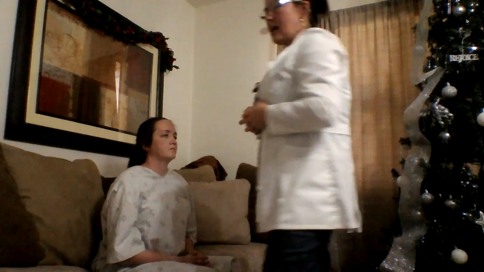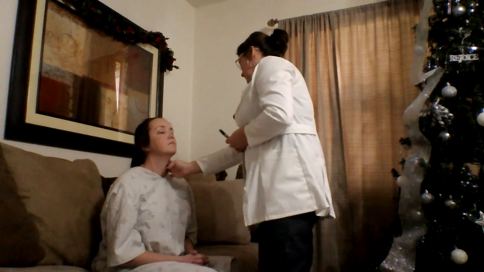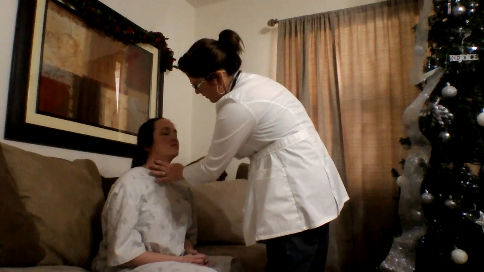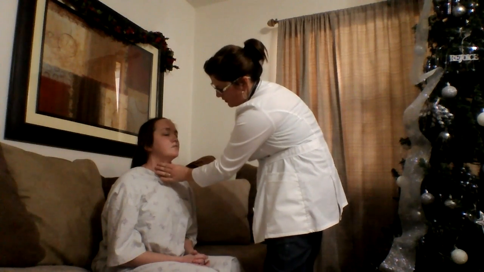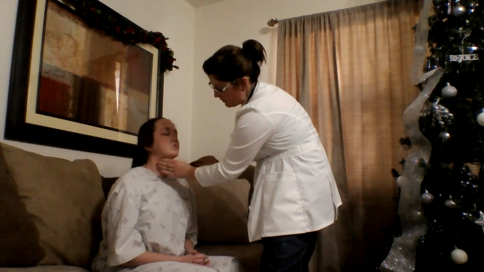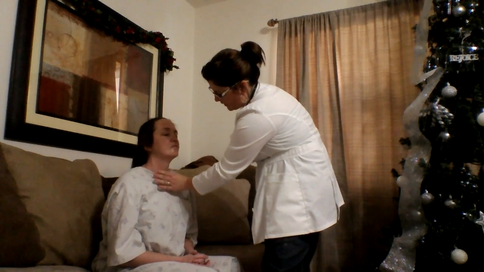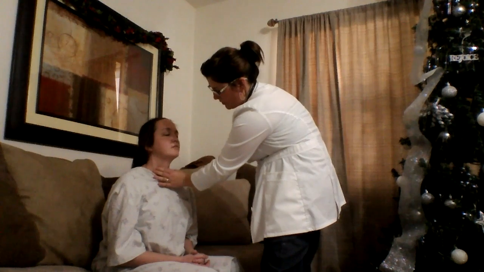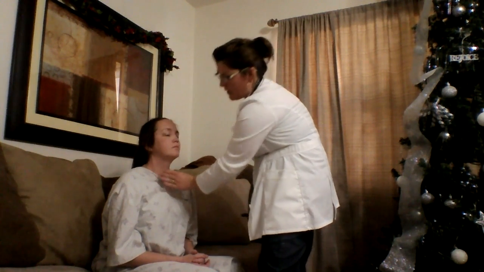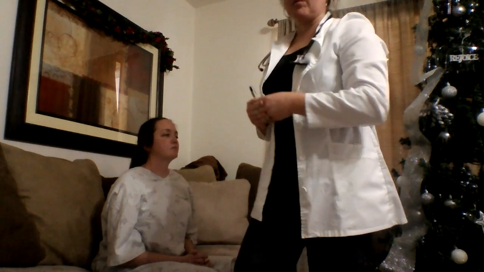I'm going to palpate the carotid arteries. We're going to do that one at a time. Also going to palpate the trachea. Expect it to be midline with no deviations. I'm also going to palpate the thyroid. And could you swallow for me? I just want to note the borders of the thyroid, if it's palpable, that they're regular and within normal size limits.